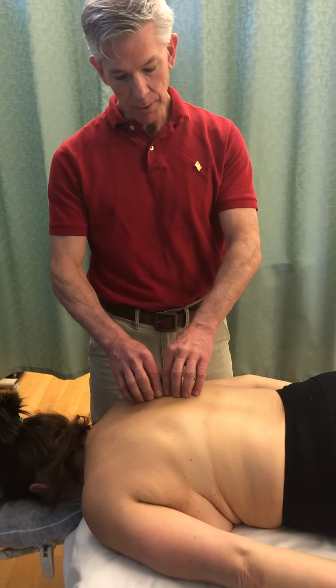Okay, so occiput. Okay, when we have Kathy here on her back, supine, it's going to be much easier to palpate the suboccipitals, okay, because we can sink in easier, okay? But they're just below the occiput.